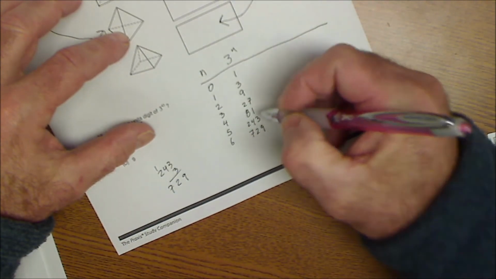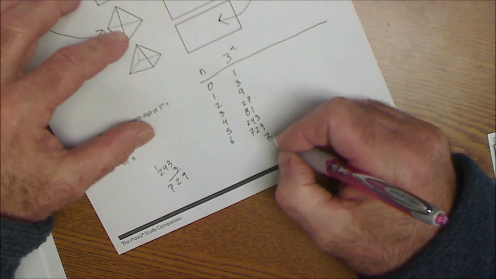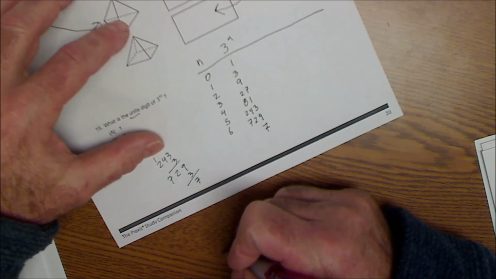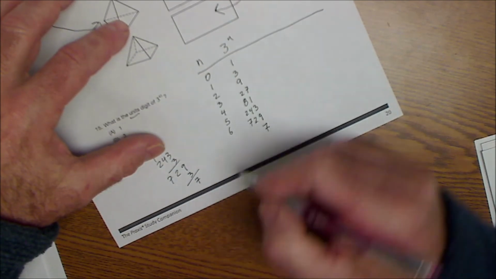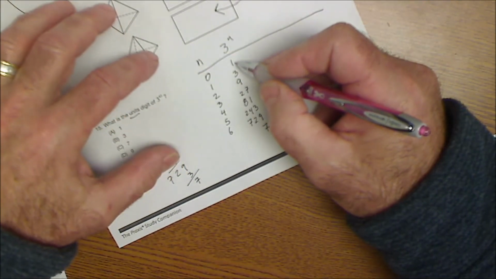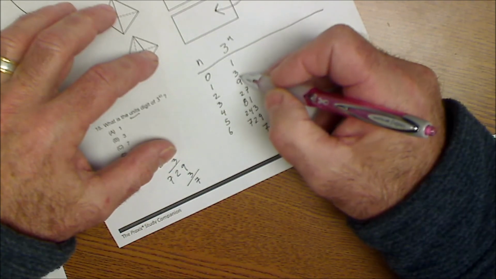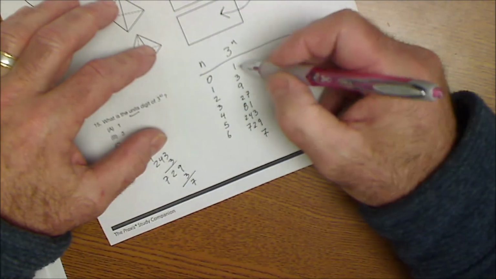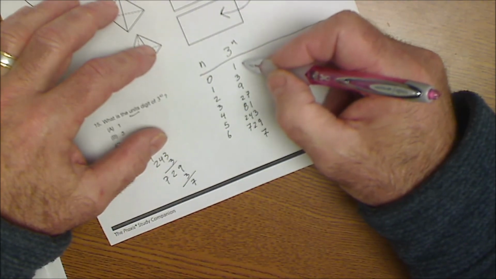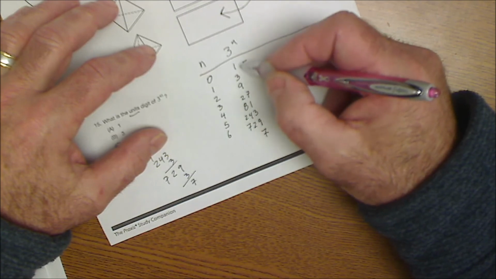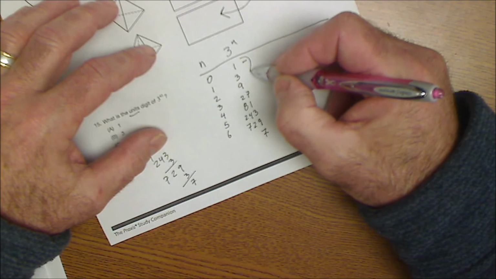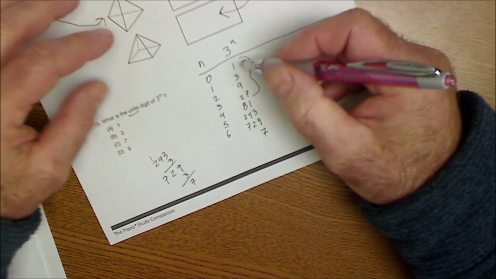So I see 1, 3, 9, 7, right? Because if I multiply this by 3, I'd be back to a 27. If I multiply that by a 3, I'd be back to a 1. Multiply that by a 3, I'd be back to a 3. Times 3 is 9. Times 3 is 27. So I could see a pattern here. If n is 0, I get 1 in the units place, and then it repeats every 4 times.